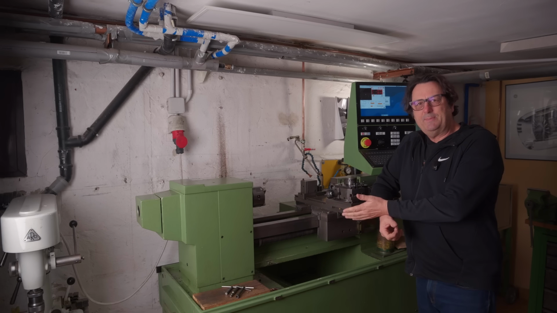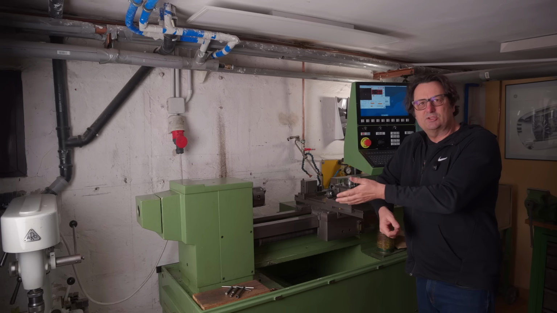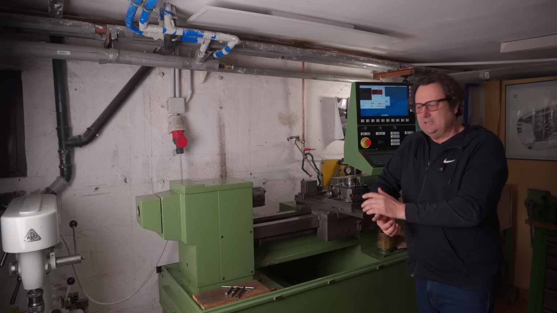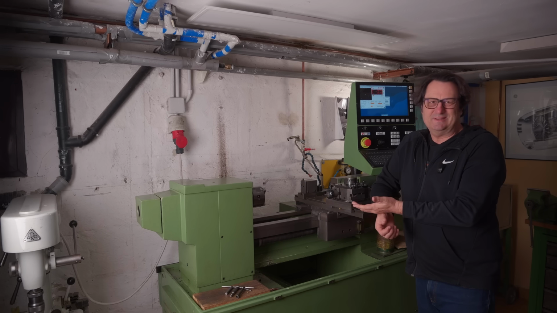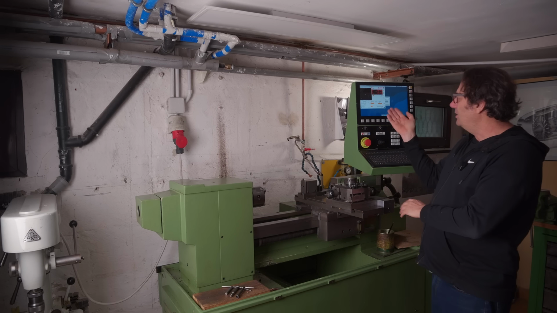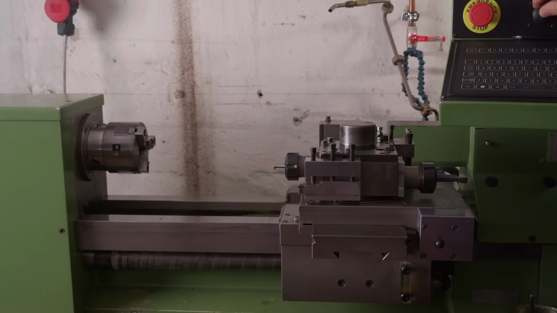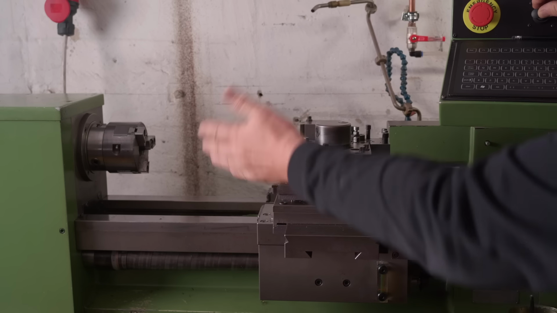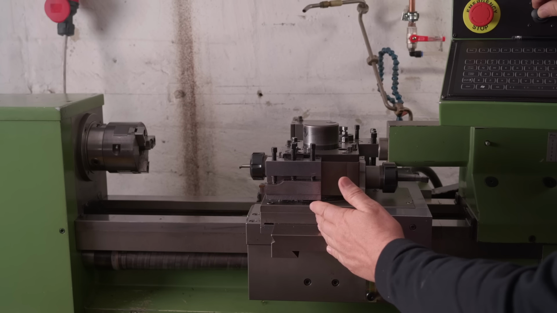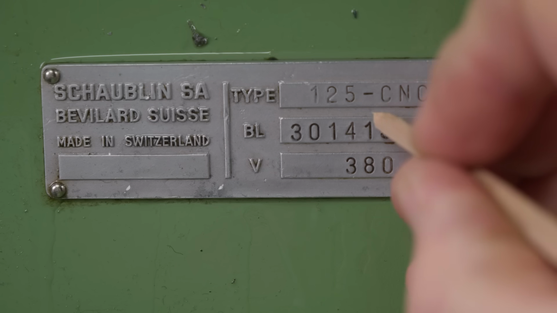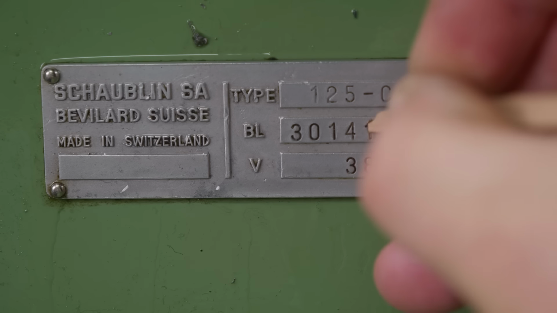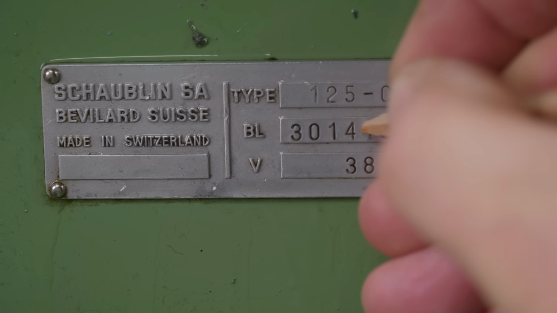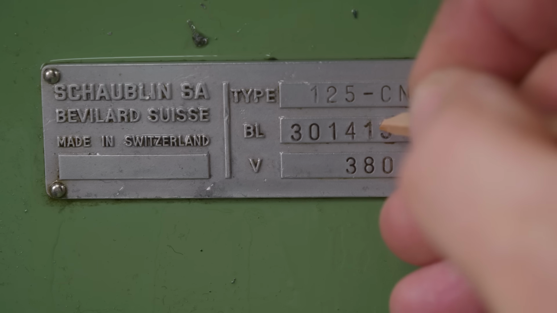Now, I've spent a couple of years modernizing this early 1980s Schaublin 125 CNC lathe, converting it over to LinuxCNC. It's a very beautifully constructed precision lathe, not terribly large, but just the right size for my home shop. Now, I got it in very, very nice mechanical condition with almost no wear, but it was brain dead.